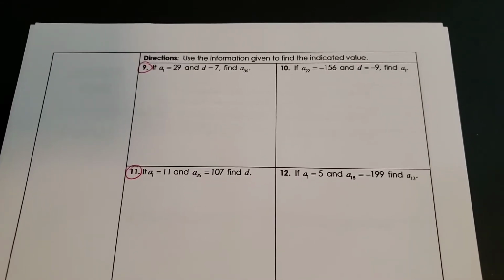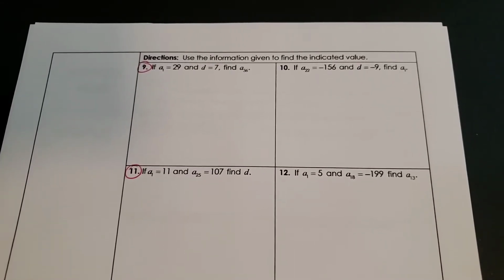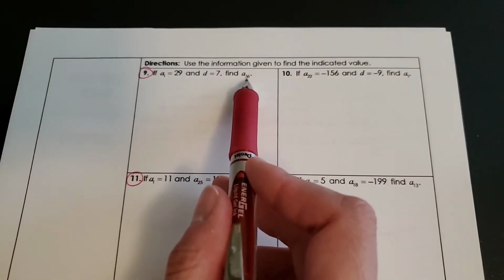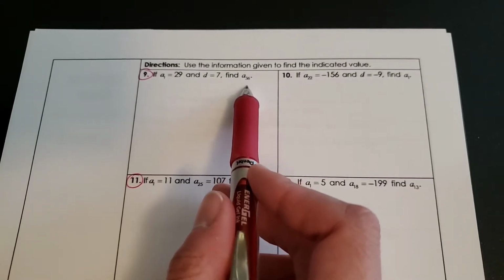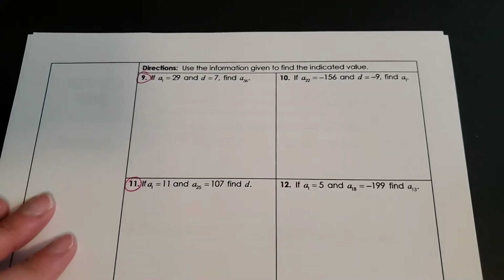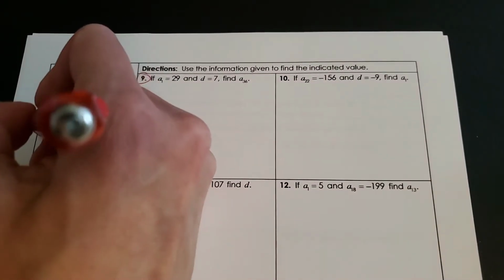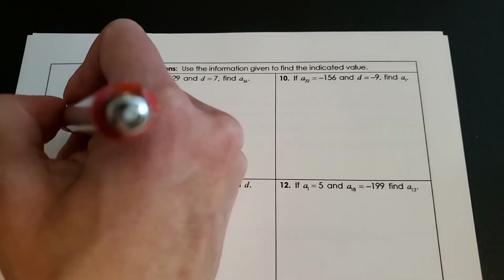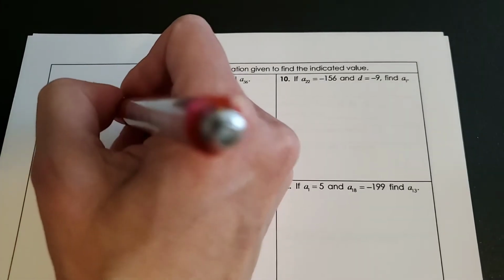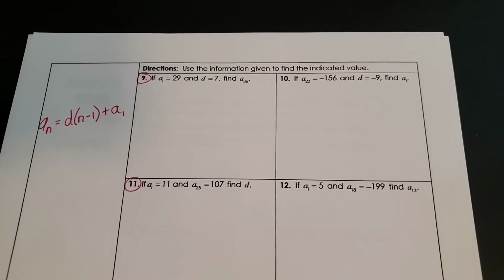All right, let's look here and see if we can use what we know about arithmetic sequences to find, in this case, the 36th term. We know the first term's 29 and the difference is 7. I'm just going to write that more formal formula right here, so I have it on this page that we can refer to.